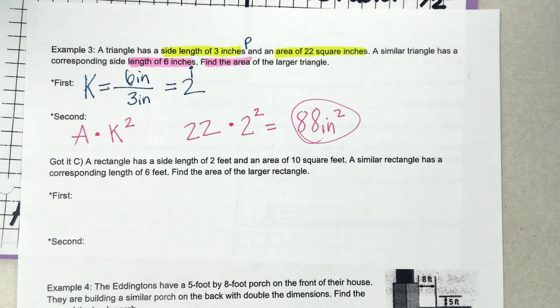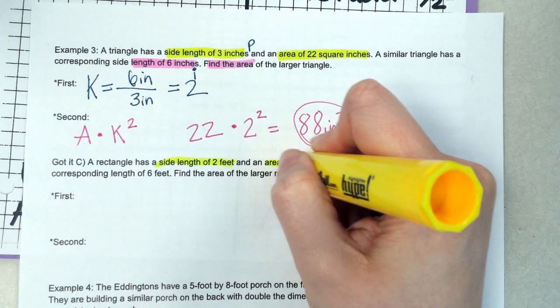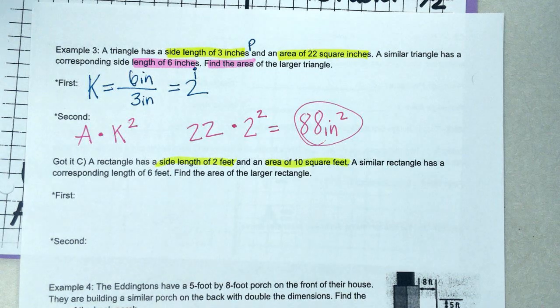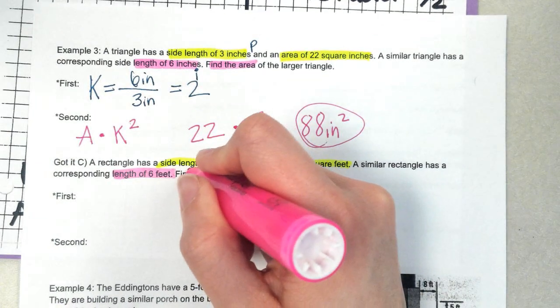In one color, I highlighted side length of 2 feet and area of 10 square feet. With my other highlighter, I did length of 6 feet and area.